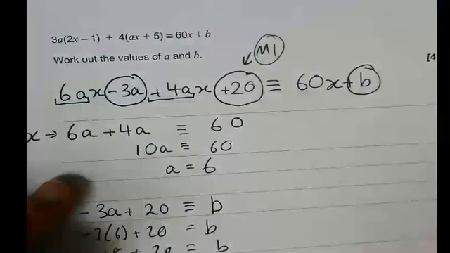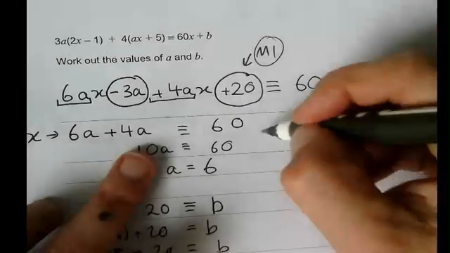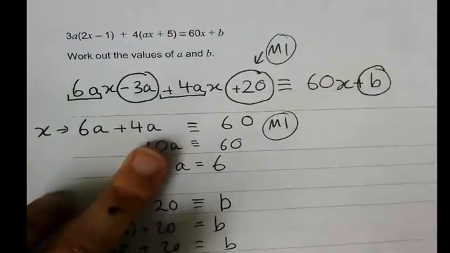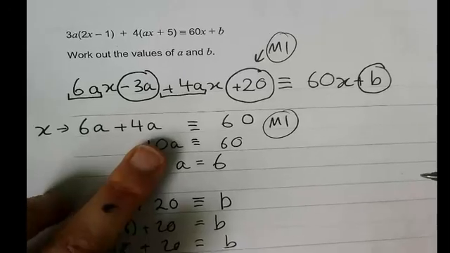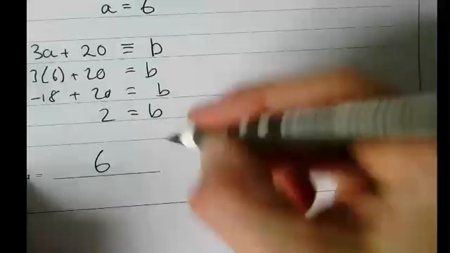You'd get 1 mark if you'd expanded the left-hand side. You would get 1 mark for forming an equation in x. And then you would get 1 mark for each of these.